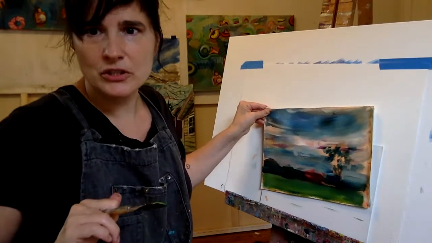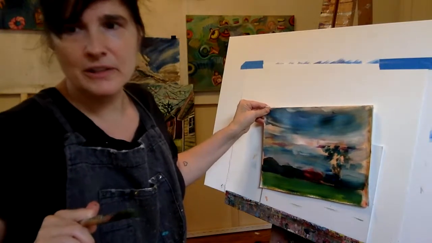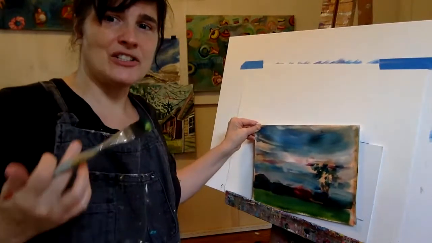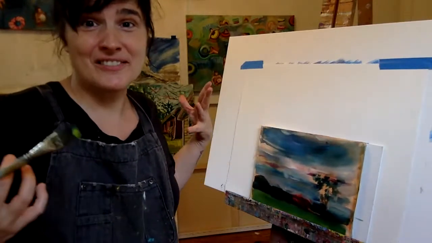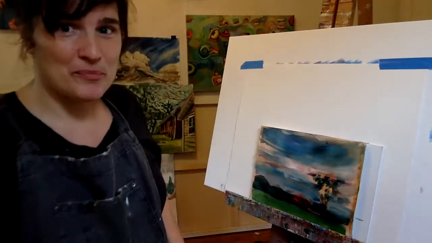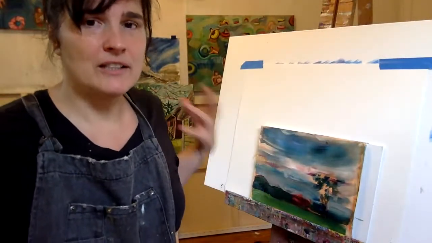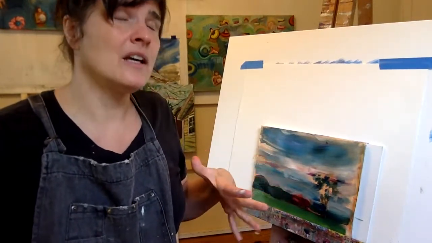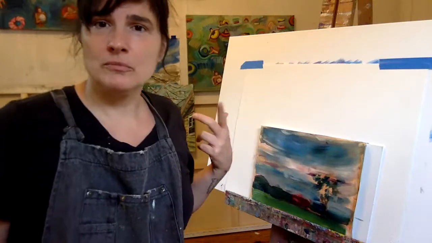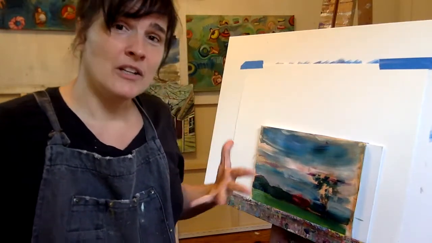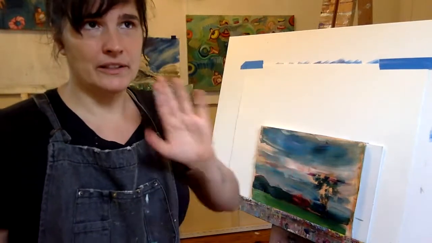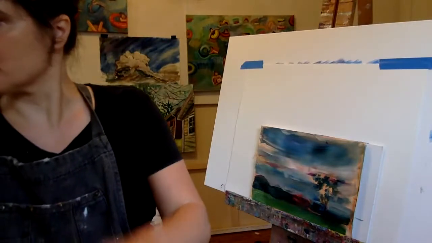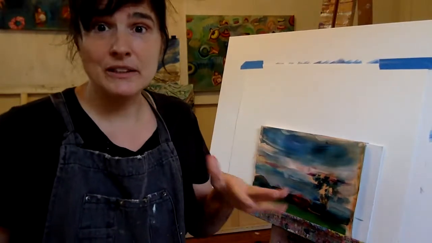Okay, so there's some questions. Britta, why do you prefer phthalo to cerulean or ultramarine for the sky? I don't necessarily prefer it. I just use it because that's what I have. Phthalo blue is a relatively newer pigment. It came out more in the 90s, I think, late 90s. Cerulean and ultramarine are more traditional pigments. Cerulean is a nice punchy blue, and I actually have some cerulean I will use, and I do like cerulean.